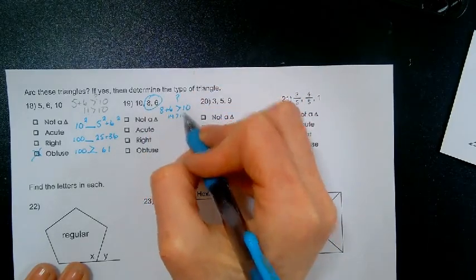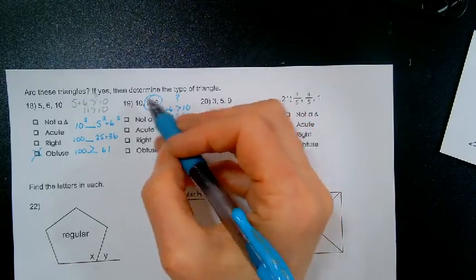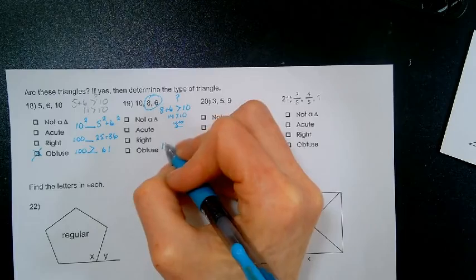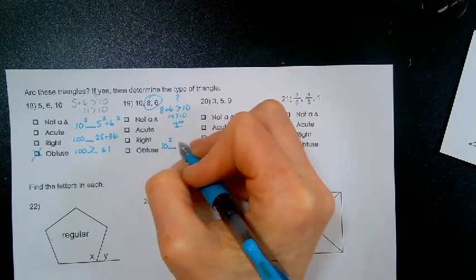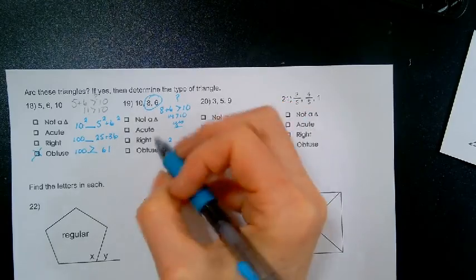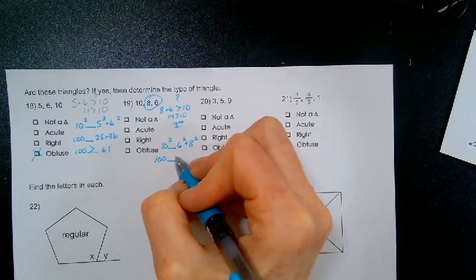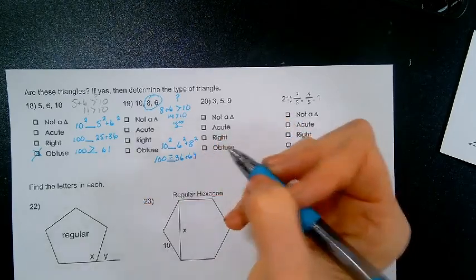Now let's see what kind. Take the long side, that's 10 squared. Is that going to be less than, greater than, or equal to 6 squared plus 8 squared, the 2 smaller sides? So that's 100, that's 36, that's 64. Oh, looks like they're equal. 36 plus 64 is 100, so this is a right triangle.